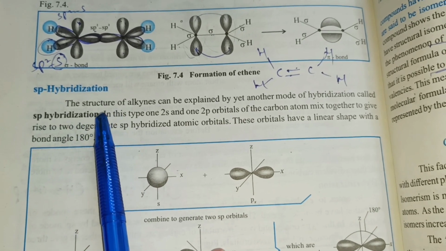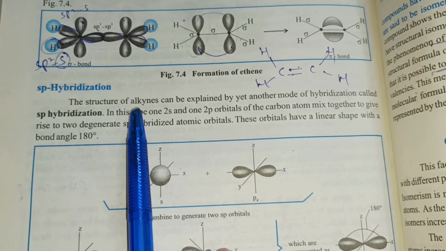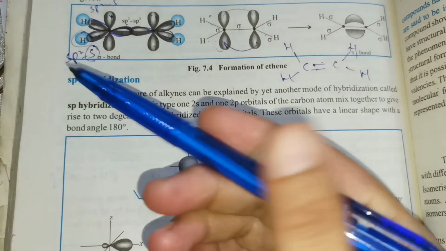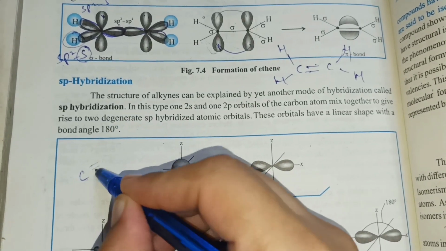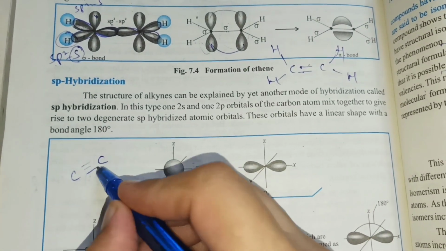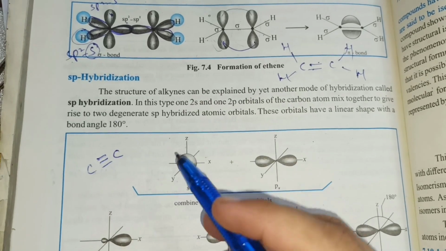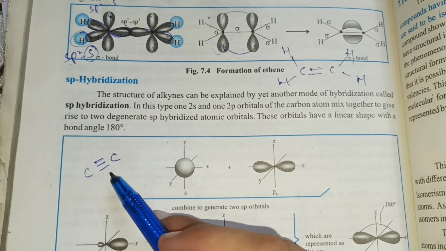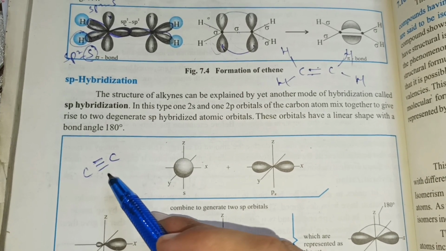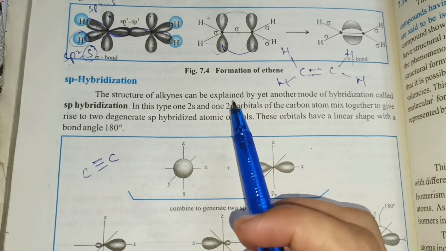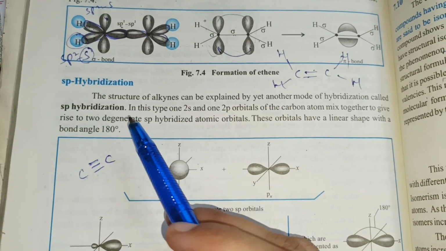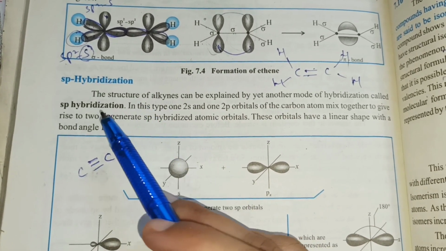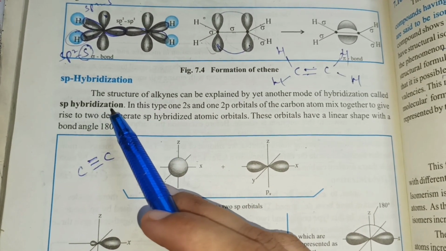In this line, it is saying that the alkyne, which has the carbon-carbon triple bond, the hybridization of these molecules can be explained by another mode of hybridization which is called sp hybridization.